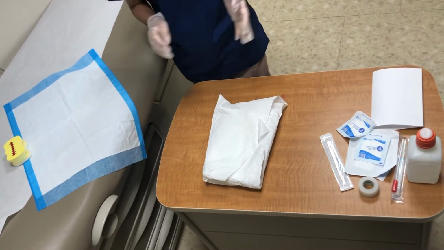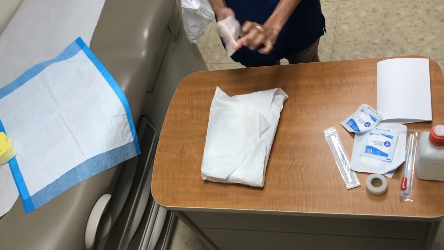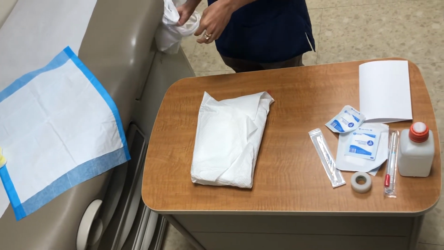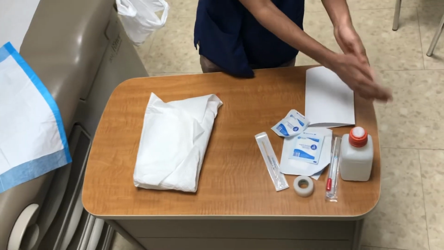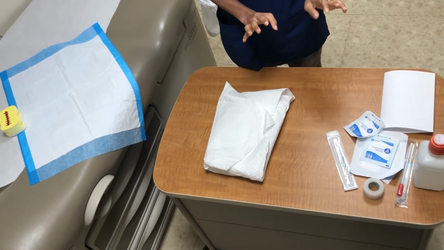So now that I've had a look at that, I can doff my gloves. I'm just going to take that off, throw it out, perform hand hygiene, and then I'm going to go ahead and get all my supplies.